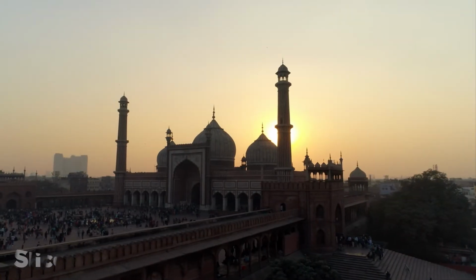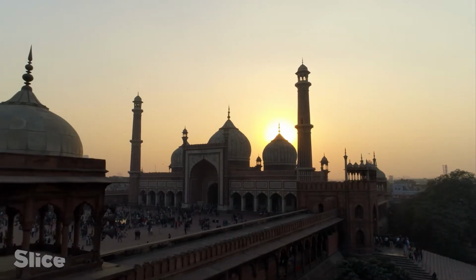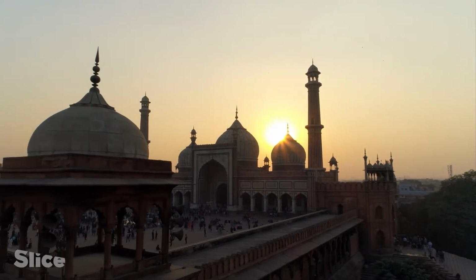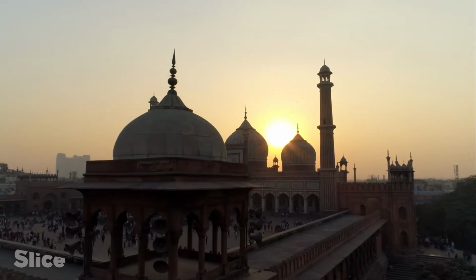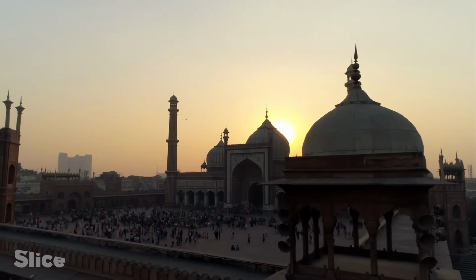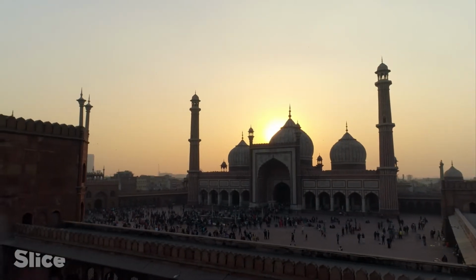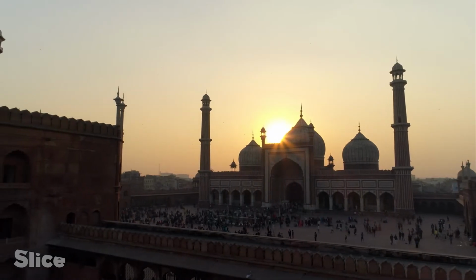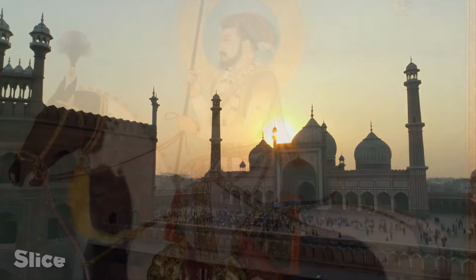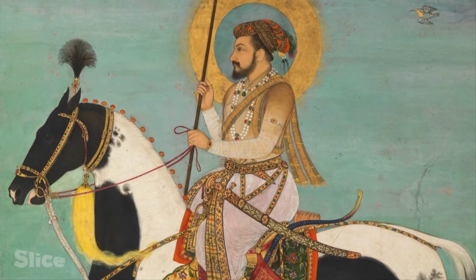In the 17th century, Shahjahan transformed Delhi into his capital. He wanted to build the largest mosque in India. Under his reign, Mughal architecture began its classical era. The emperor initiated the most ambitious program in the history of Islamic art.